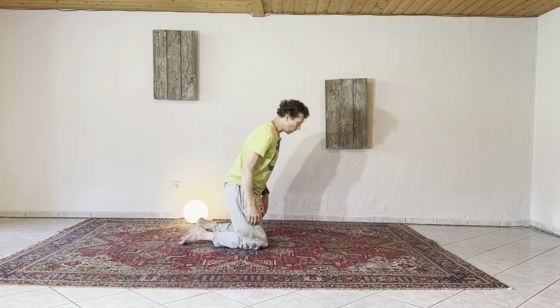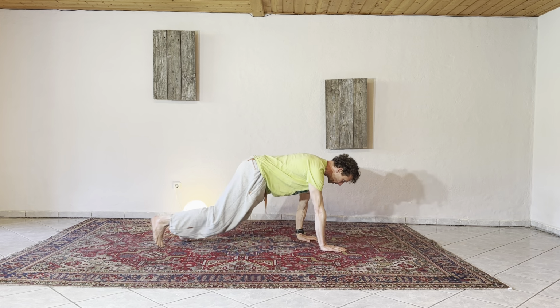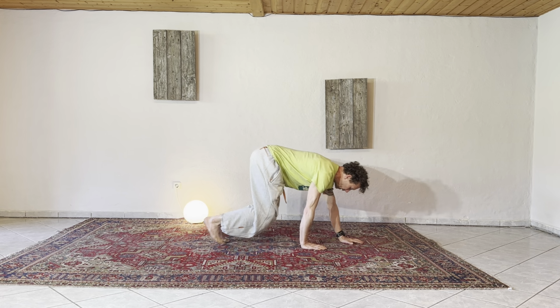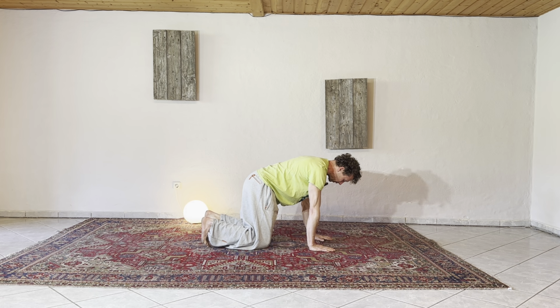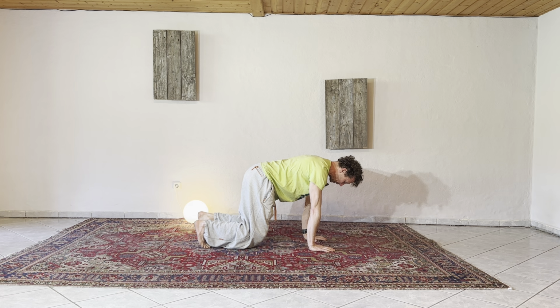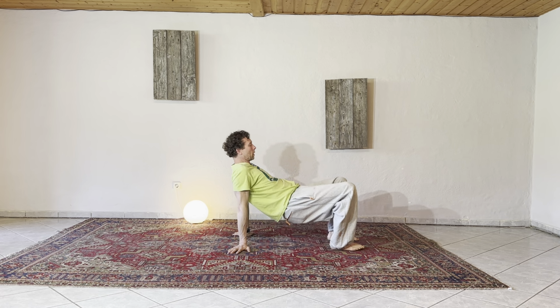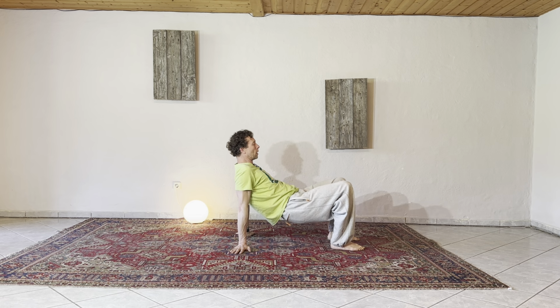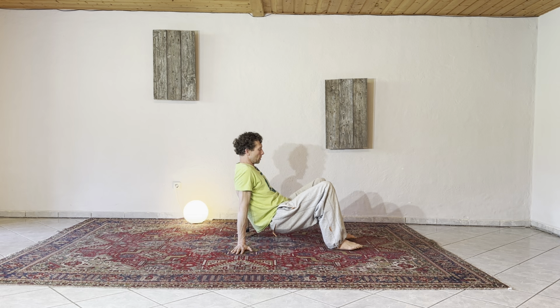Kneeling, for example, foot-hand crawl. This is not an aligned crawling position. This is not an aligned crawling position. This is an aligned crawling position. 90-degree angles. Okay, inverted crawl, for example. This is not an aligned position. This is not an aligned position. This is an aligned position.